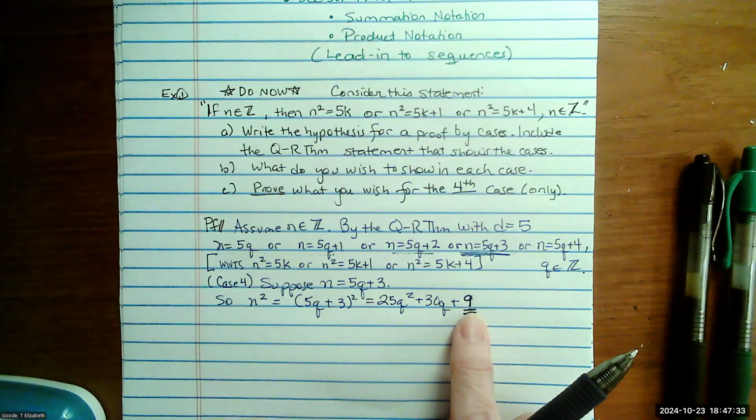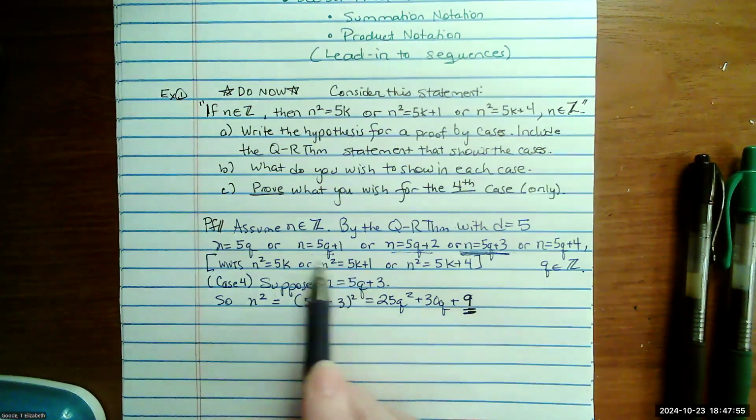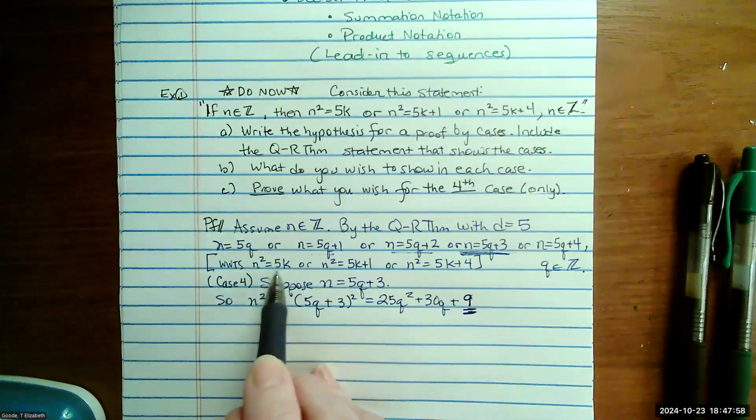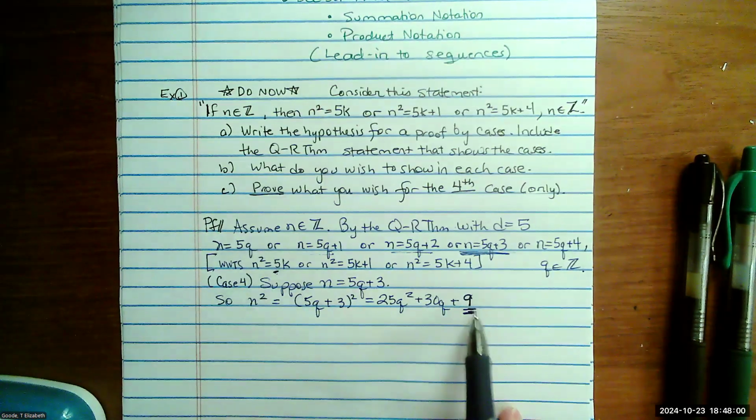Now, that's a true statement, but any remainder, except for 0, when you divide it by the divisor, won't be an integer. There's something else wrong with 9, though, as a remainder. Remember what we're dividing by. What are we dividing by? 5. It's too big to be a remainder when we're dividing by 5, right? Because the only remainders we're allowed are 0, 1, 2, 3, and 4.